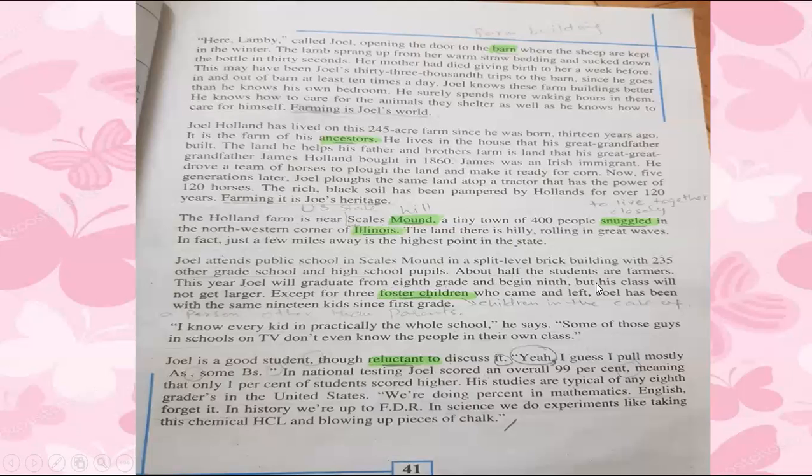This is given as info, but his class will not get larger because this is a village school, right? They will not have a big class there again in grade 9, except for three foster children, those adopted children who came and left. They were the only ones. Joel has been with the same 19 kids since first grade. He knows everyone there because they have been studying together since first grade. I know every kid in practically the whole school.